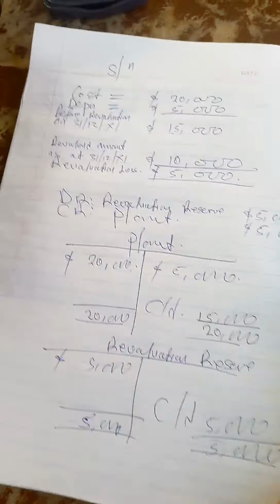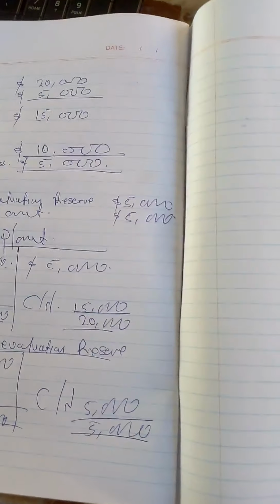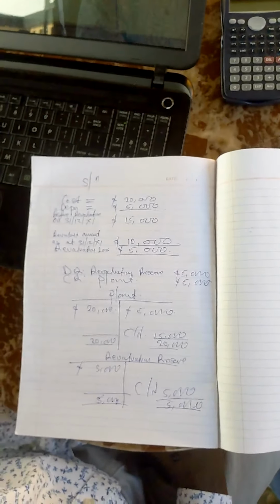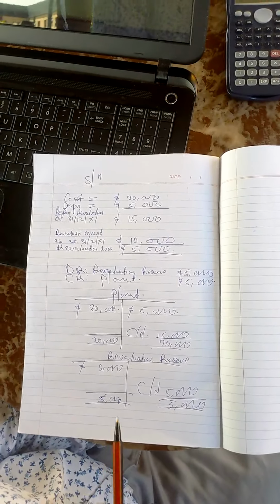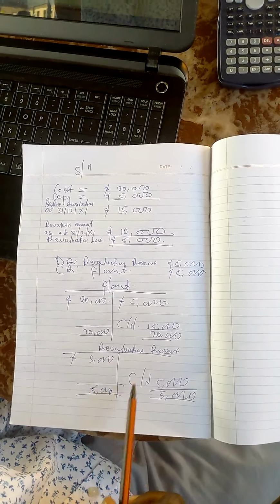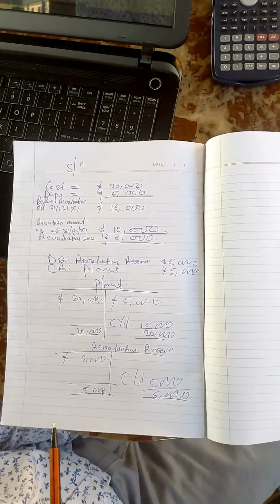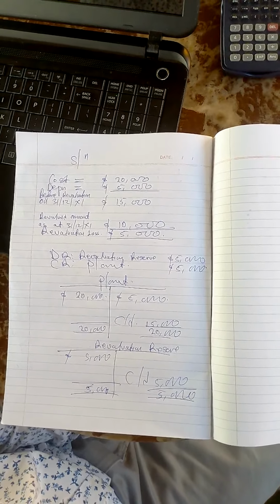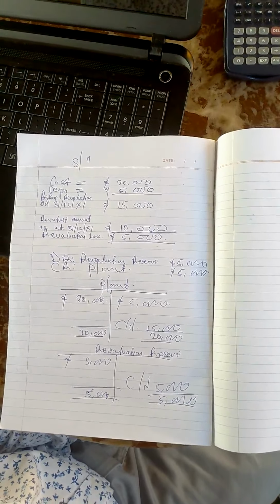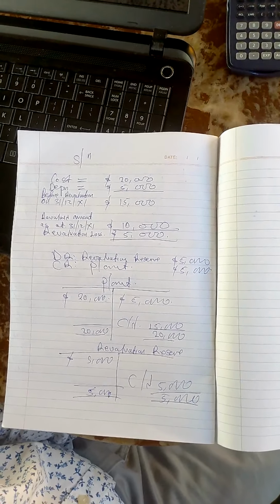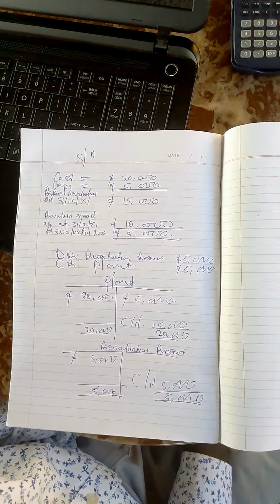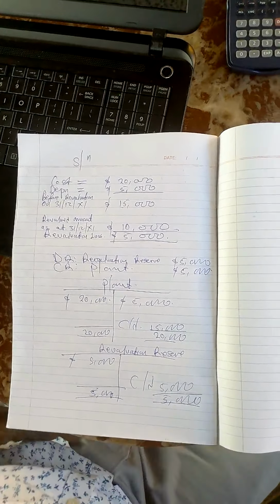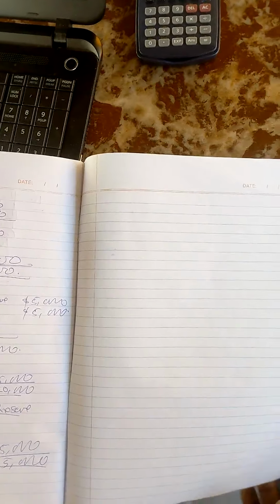So what we are going to do now is to look at the opposite. In the next section, we will look at the treatment of revaluation loss, and also if we have a revaluation surplus, how do we recover the carrying amount of an asset? How do we clear the revaluation account? That is the next session that we will look at.